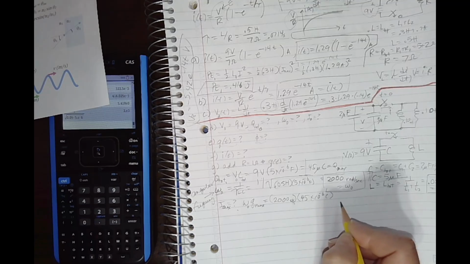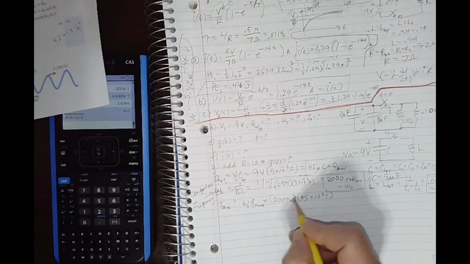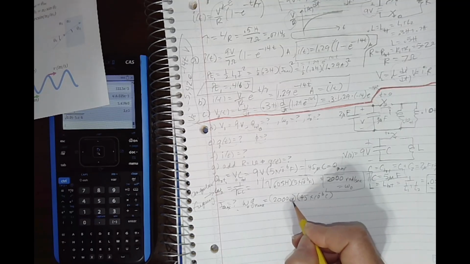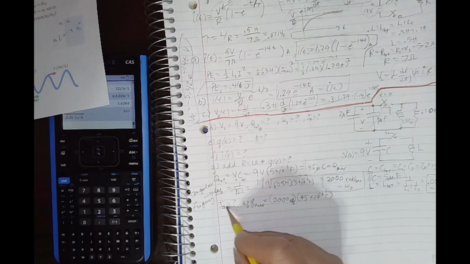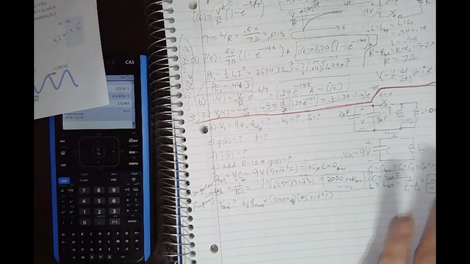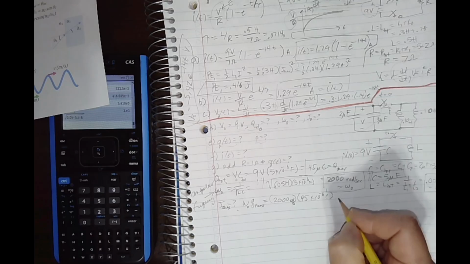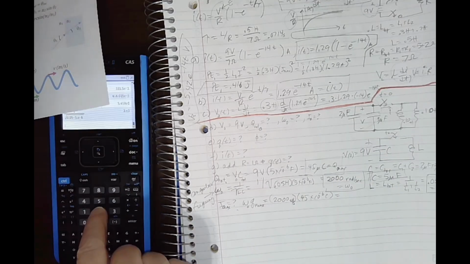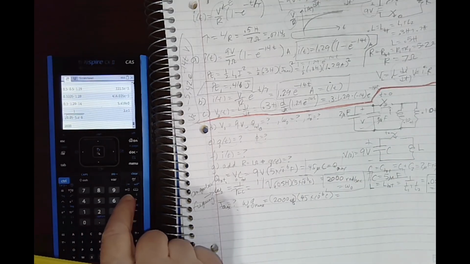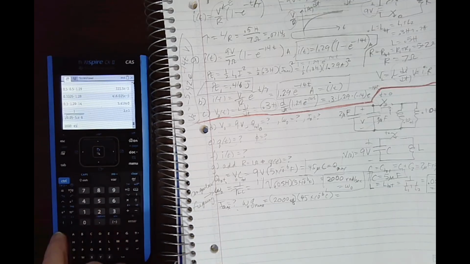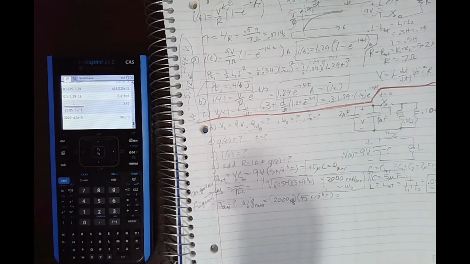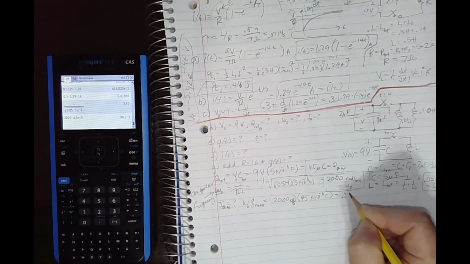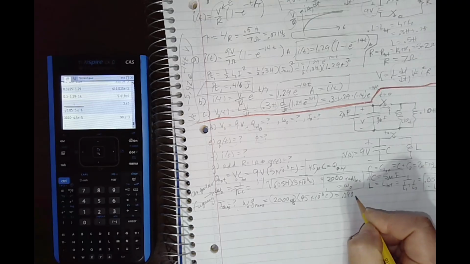Radians are unitless, so we get coulombs per second, since current is how much charge per second goes past. So units are looking good. 2,000 times 45 times 10 to the negative 6 is 0.090 amps.